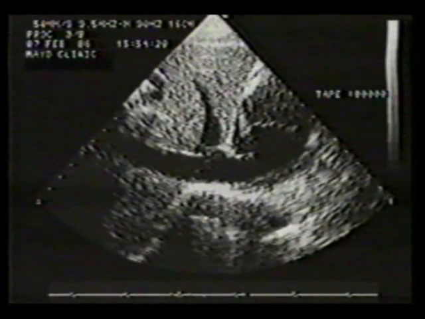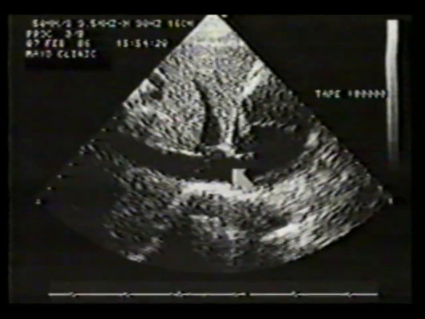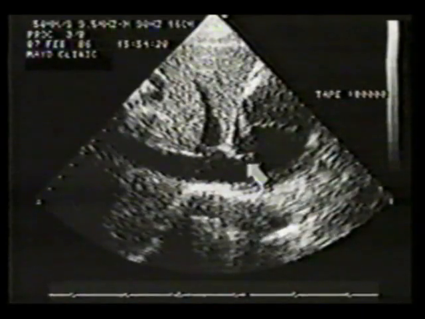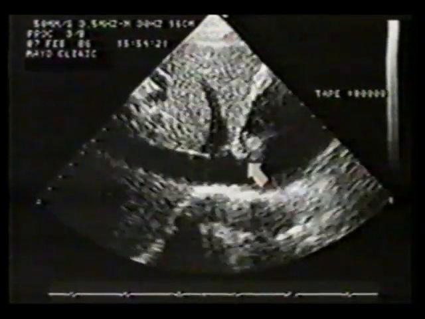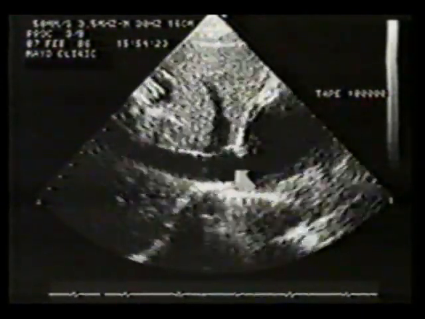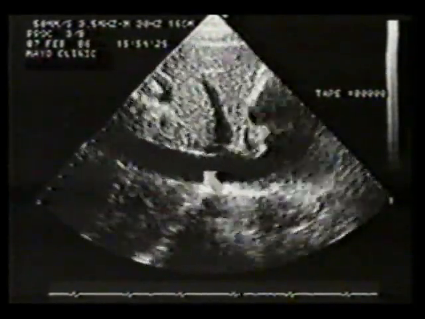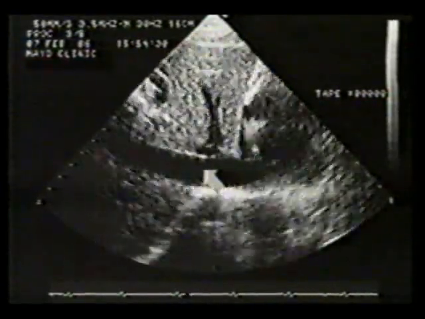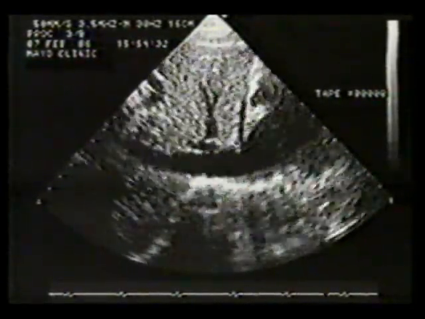This is a still frame of the inferior vena cava. This is the point where the cava enters the right atrium. This is a vestigial structure called the eustachian valve. In real time, note the characteristic venous pulsations. The inferior vena cava typically collapses with inspiration and expands with expiration.